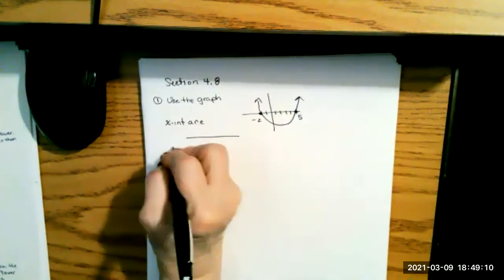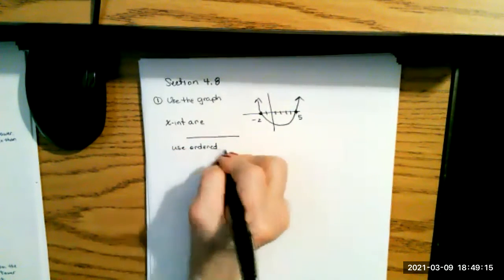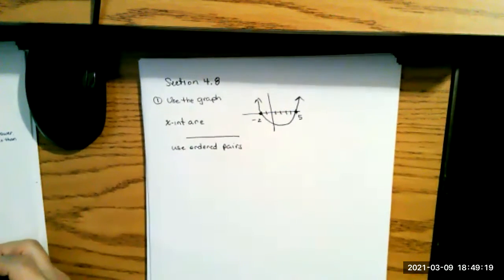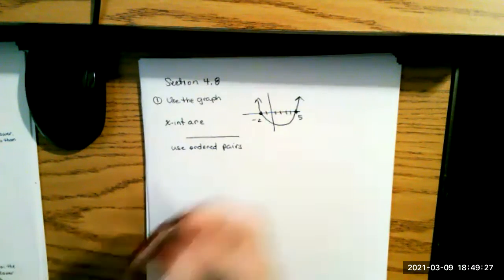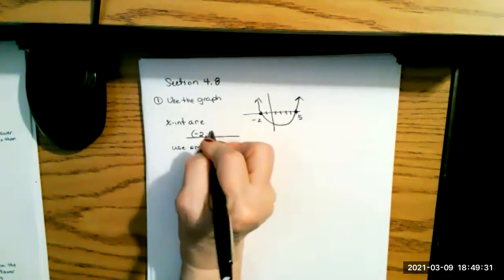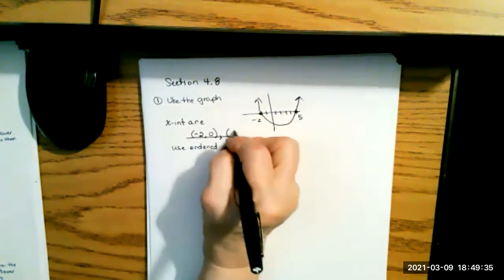And underneath there it says use ordered pairs, because it's asking for x-intercepts. So someone tell me what I would write. You would write parentheses -2 comma 0, and then parentheses 5 comma 0.